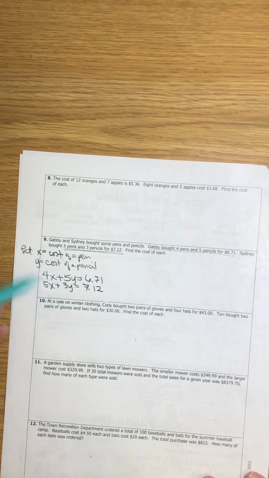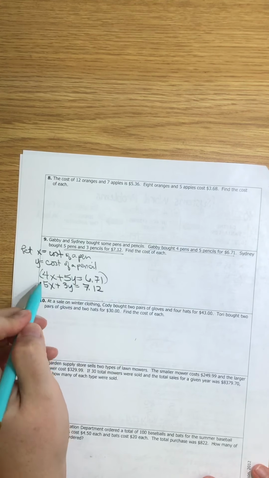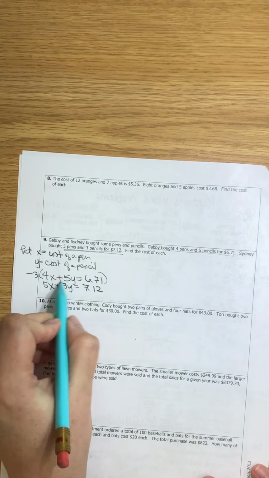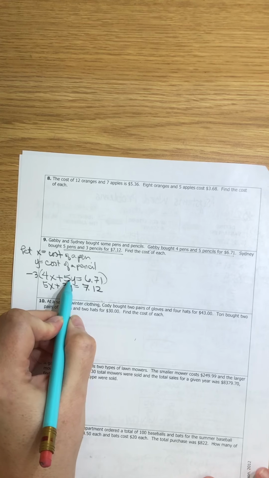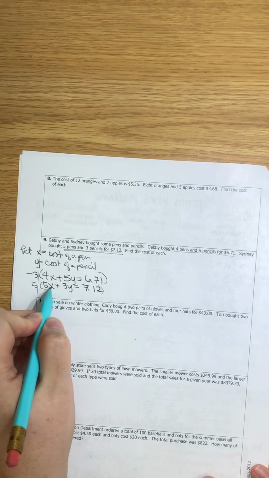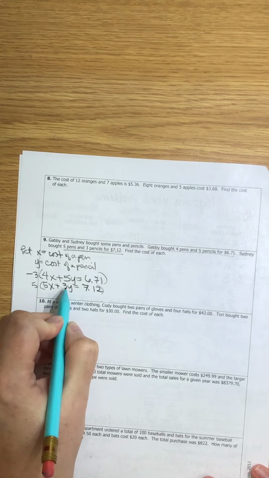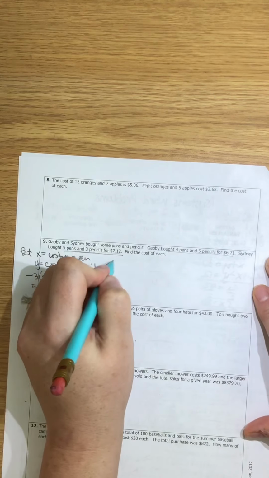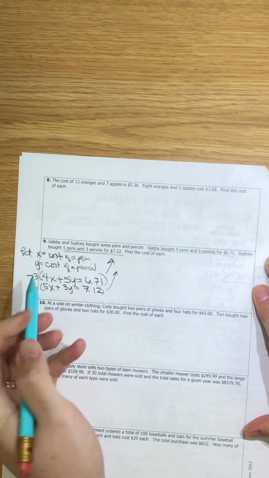I'm going to go with eliminating the y's, and I always do the negative on top. So I'm going to multiply negative 3 so that when I distribute that, negative 3 times 5y gives me the negative 15y. And then I'm going to multiply the bottom by positive 5 because when I distribute that, I get a positive 15y, so the y's will eliminate. All right, so then I'm just going to distribute.